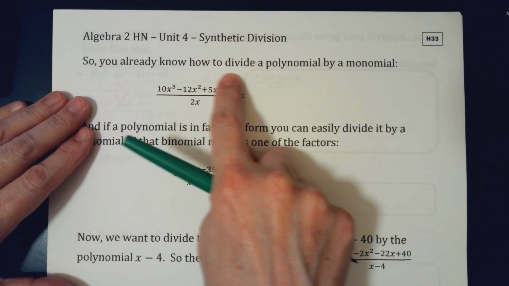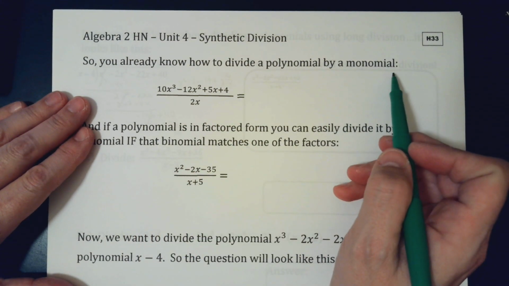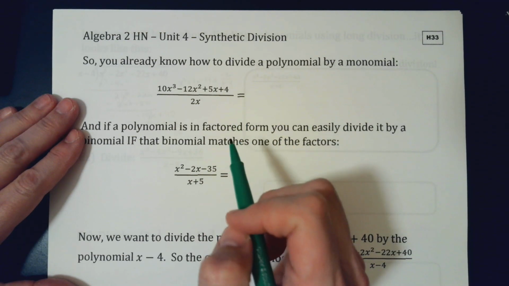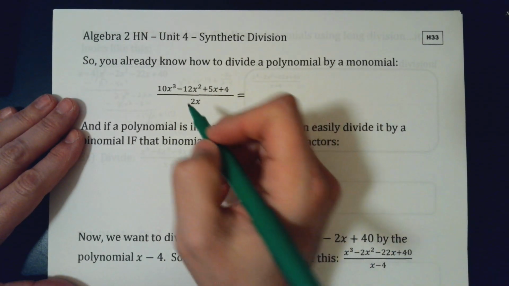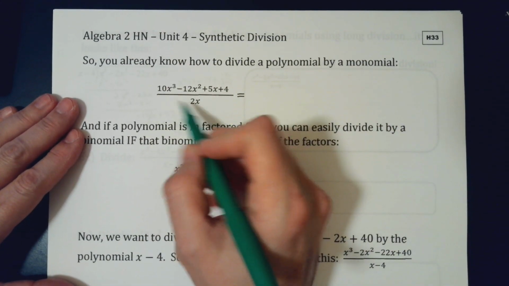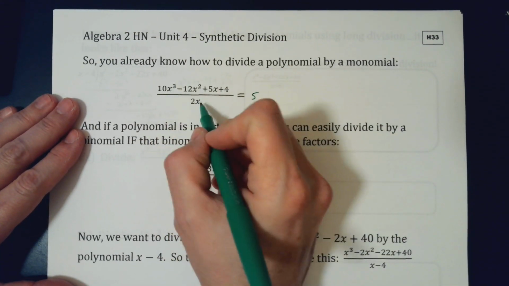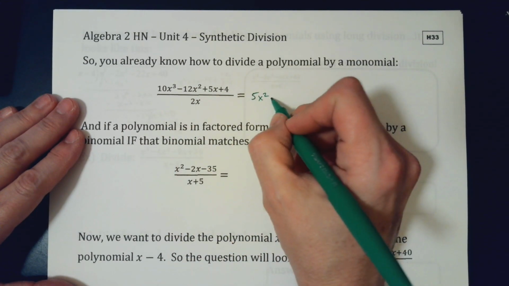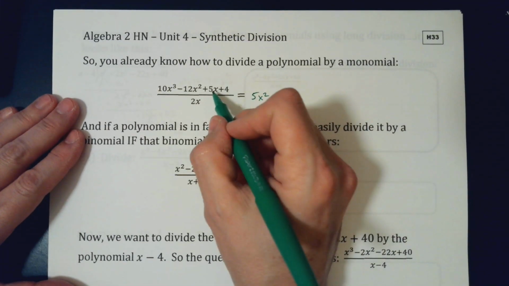So you already know how to divide a polynomial by a monomial. Remember, poly is like many, so this is many parts. You learned what a polynomial looks like in class already. If you had to do this problem, like you've done in Algebra 1, you just do each part divided by that. So 10 divided by 2 leaves you a 5, and x to the third over x cancels out to x squared. Negative 12 divided by 2 leaves you negative 6, and x squared over x leaves you with an x.